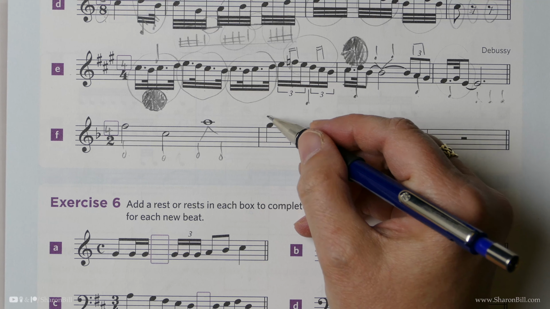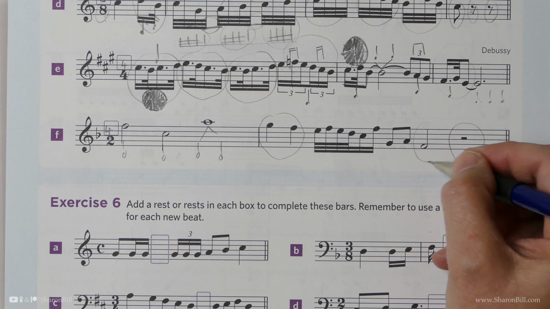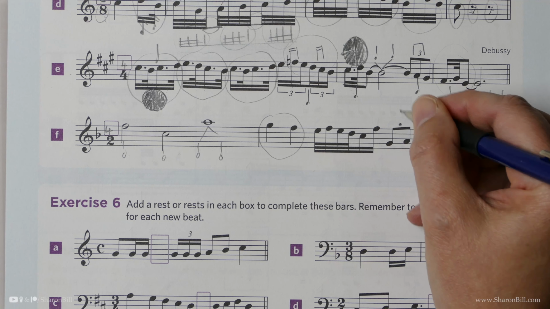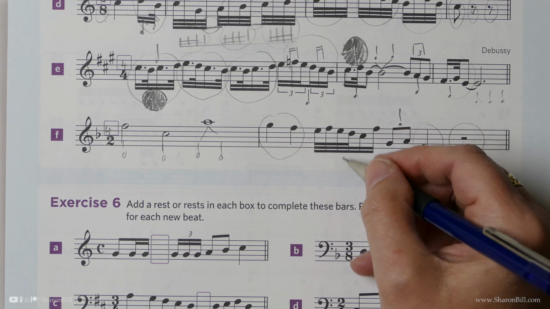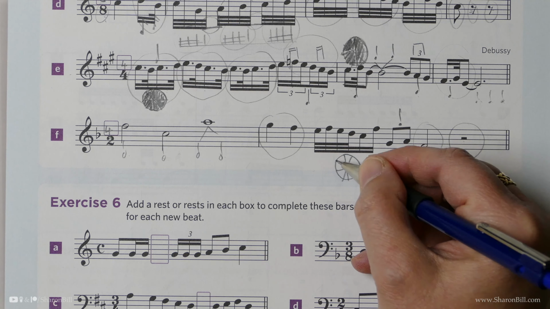Let's see what we've got going on here. 1. There's a minim. That's 2. There's beat 3. Now we know that quaver plus quaver equals a crochet, and then let's see what we've got here. So we'll divide this into eighths.